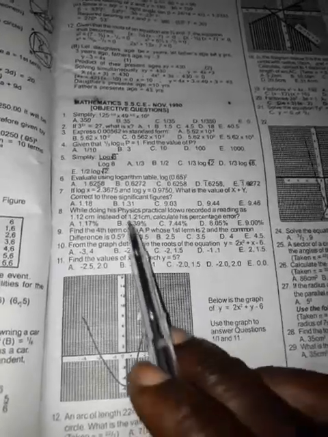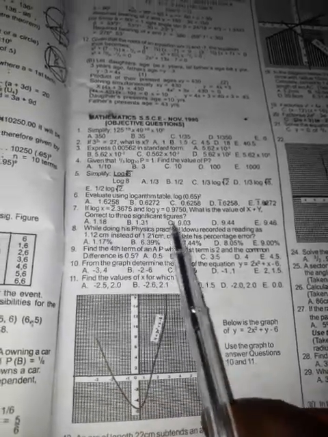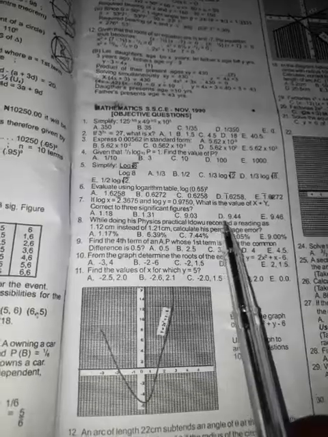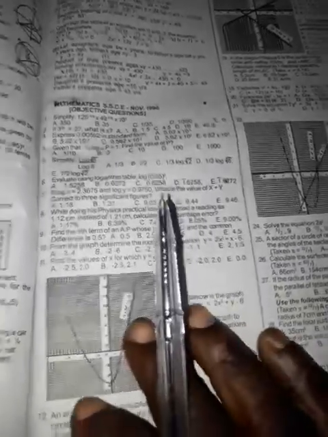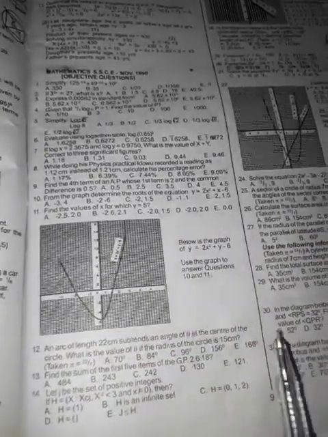If you check number 7, you see now you are having 9.44, so the correct answer is 9.46. So that is that. Now let's look at number 8.